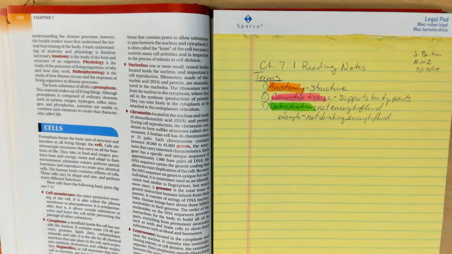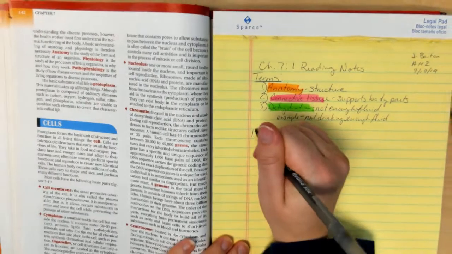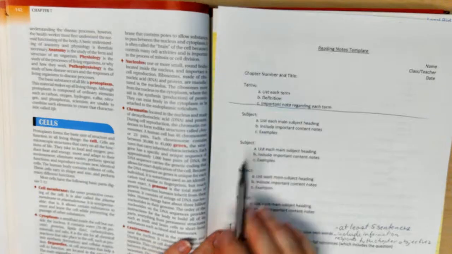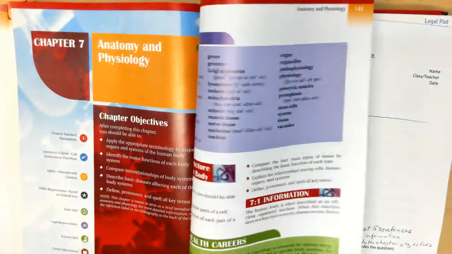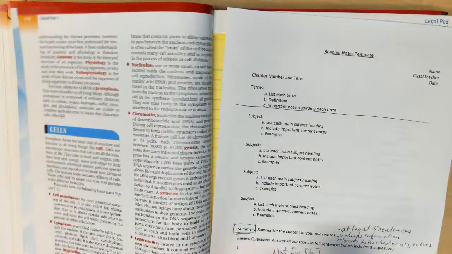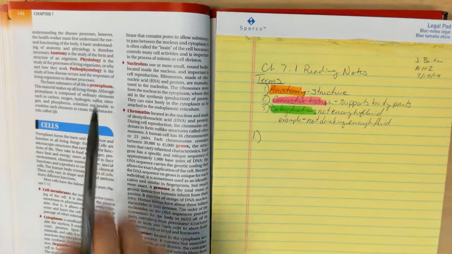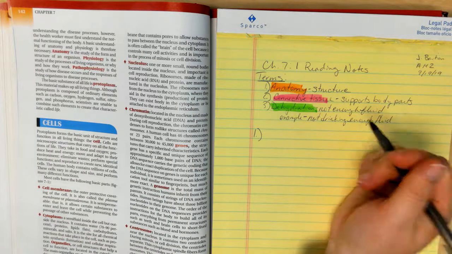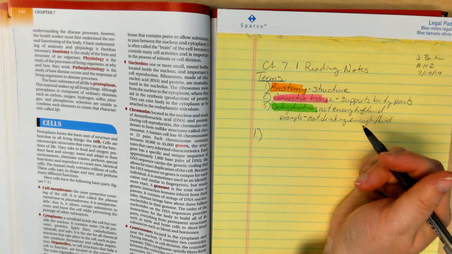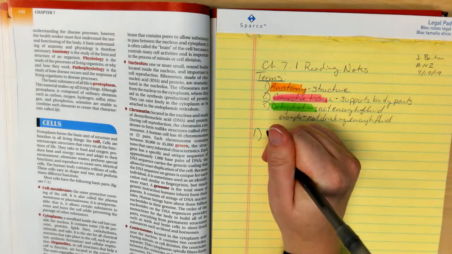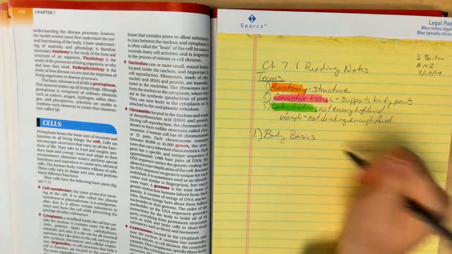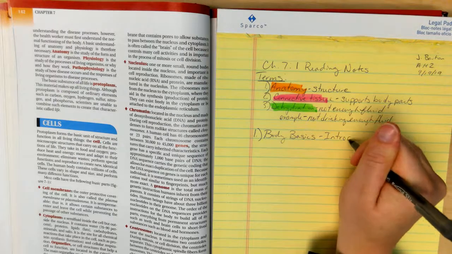We'll put number 1, because this is going to be your subject. There wasn't a blue, so I looked. There's not really a blue for that section. So some subject that I could come up with that connects all of this is maybe body basics, or introduction.